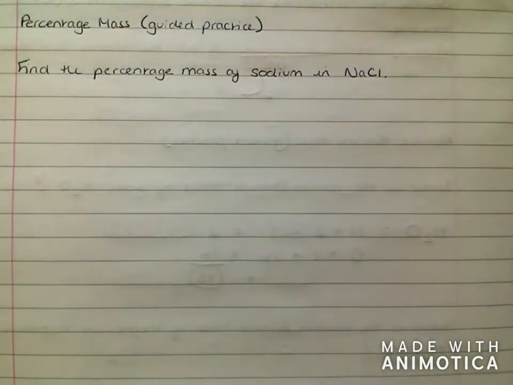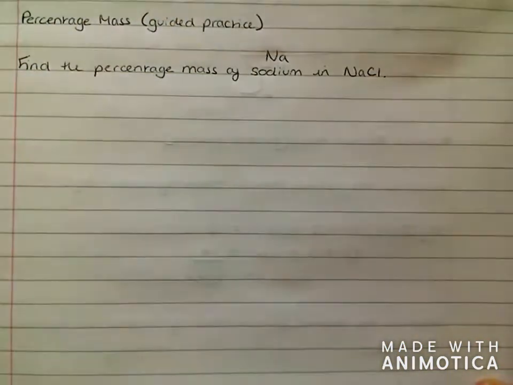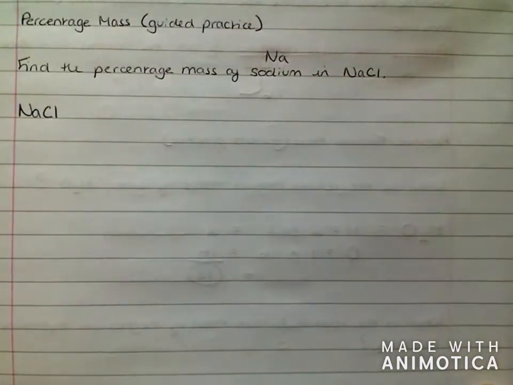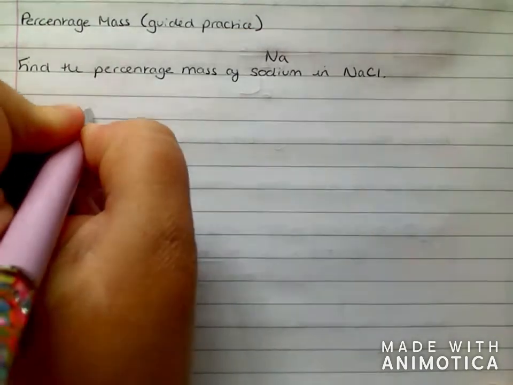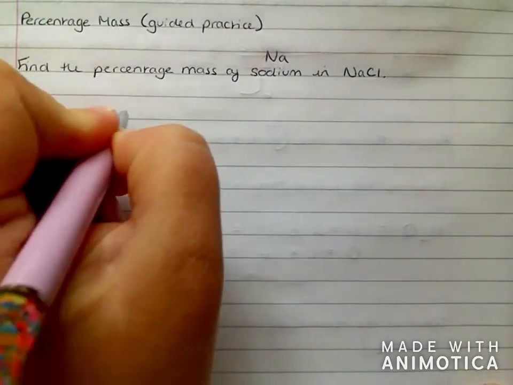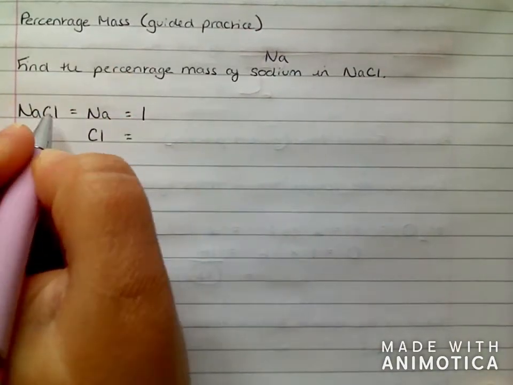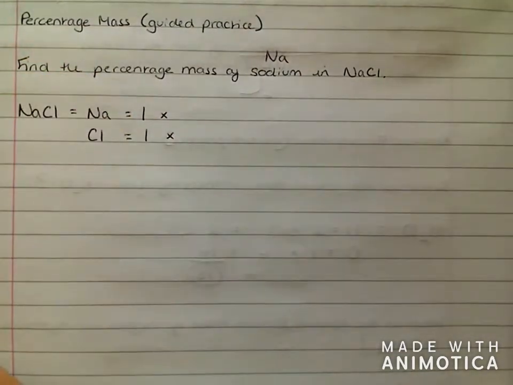So, our first practice question is this. Find the percentage mass of sodium in NaCl. And then I look on my periodic table to see that sodium is Na. The first thing I need to do is, just like last lesson, calculate the relative formula mass of sodium chloride. So I start by writing out the chemical formula, then I write down what I've got, NaCl. How many do I have of each? Na, I've got 1, Cl, 1, multiplied by the top number, or the mass number.